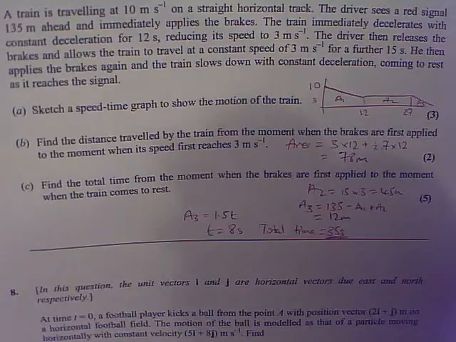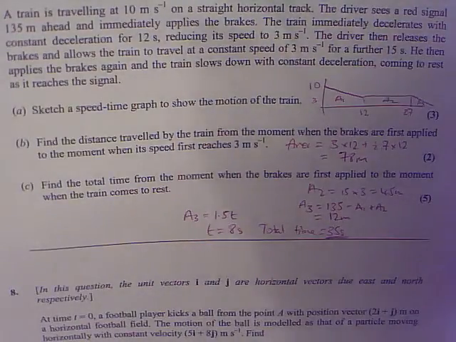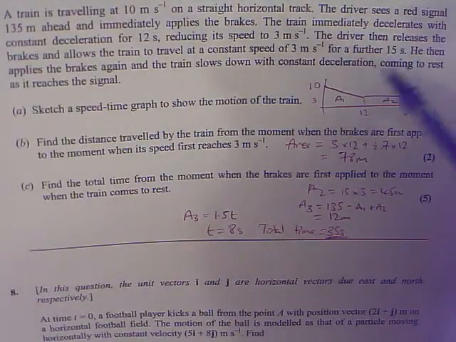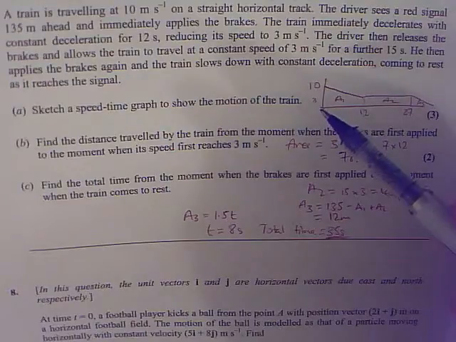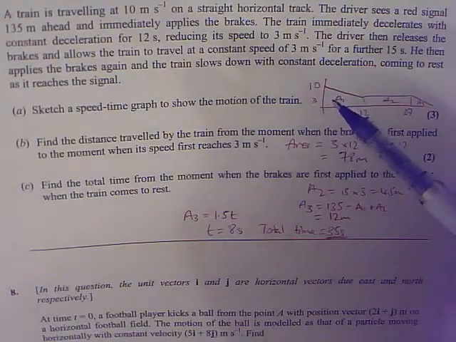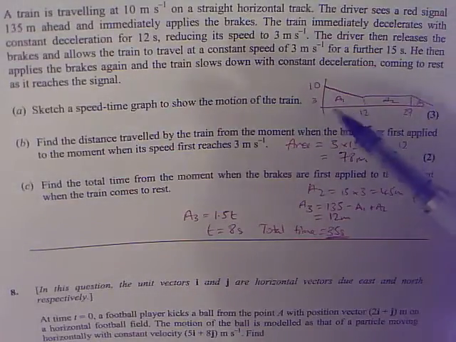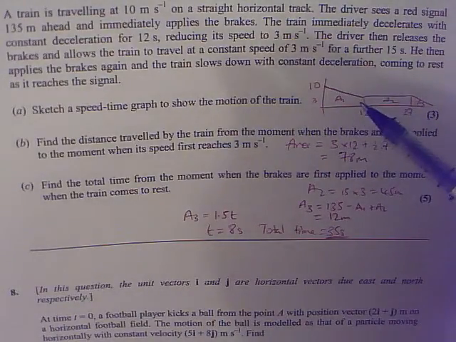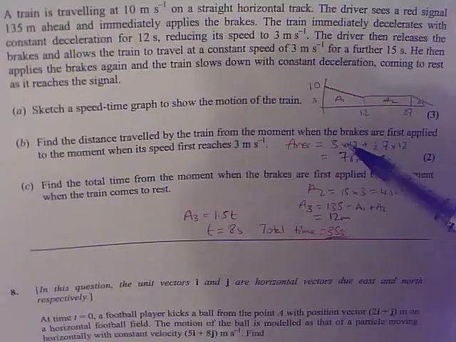You've got a train traveling at 10 meters per second on a straight horizontal track. It sees a red signal 135 meters ahead and immediately applies the brakes. The train immediately decelerates with continuous deceleration for 12 seconds, reducing its speed to 3 meters per second. The driver then releases the brakes and allows the train to travel at 3 meters per second for 15 seconds, applies the brakes again, and the train slows down, coming to rest.